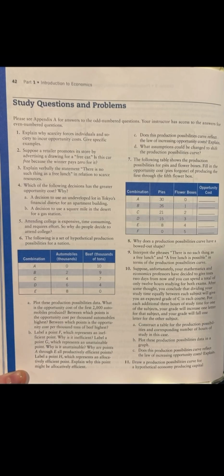4. Which of the following decisions has a greater opportunity cost? Why? 5. Attending college is expensive, time-consuming, and requires effort. So why do people decide to attend college? 6. The following is a set of hypothetical production possibilities for a nation. A. Plot the production possibilities data. What is the opportunity cost of the first 2,000 automobiles produced?